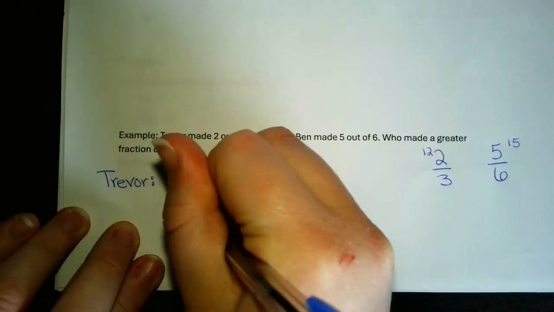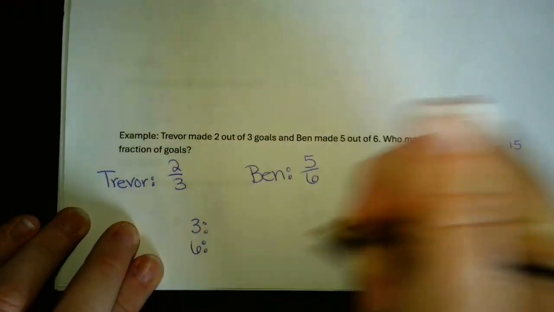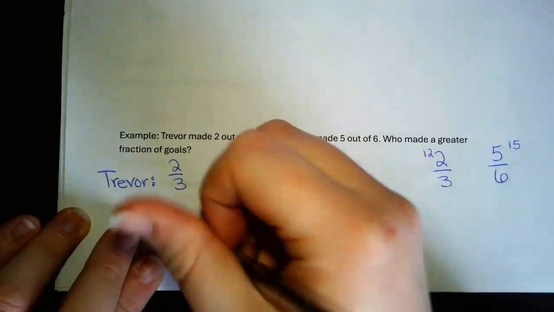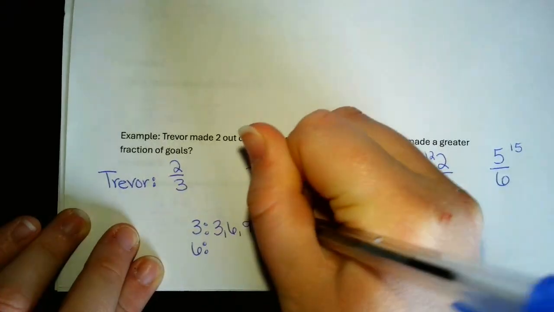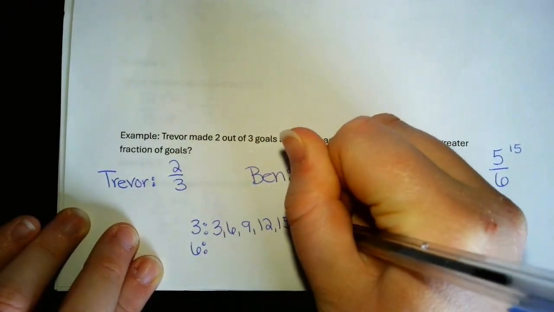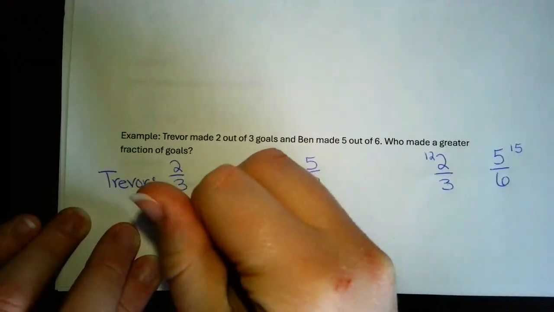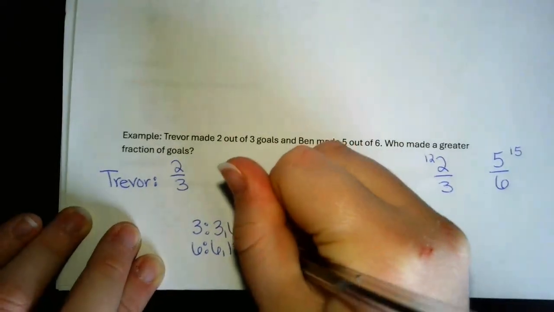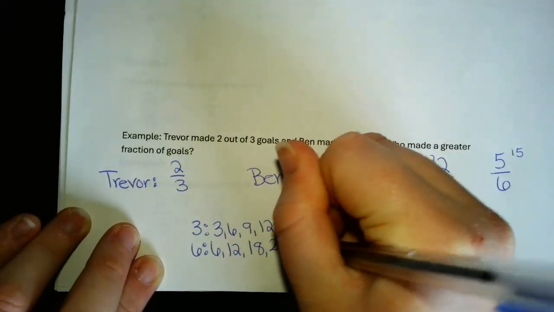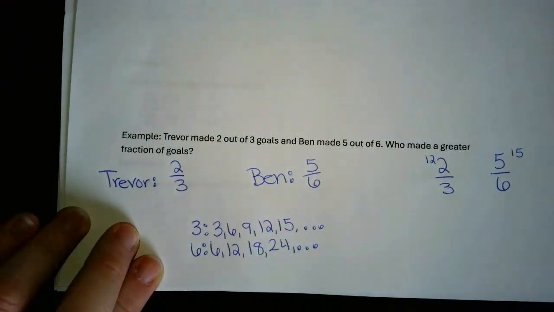Multiples of 3 are 3, 6, 9, 12, 15, and so on. Multiples of 6 are 6, 12, 18, 24, and so on. What numbers occur in both lists?